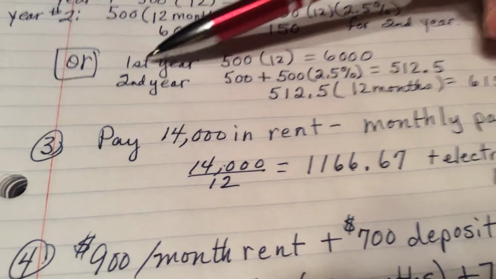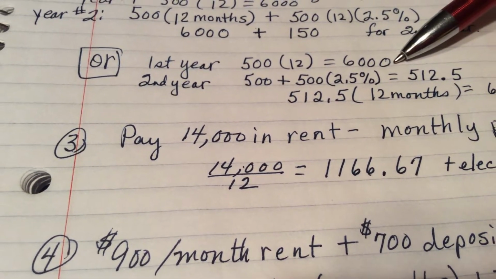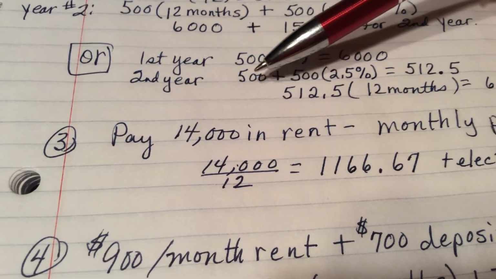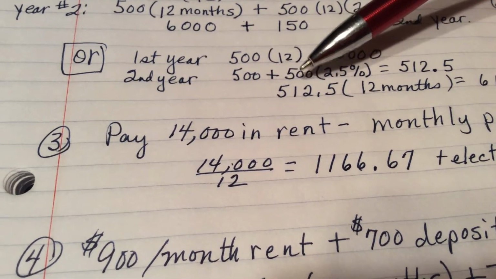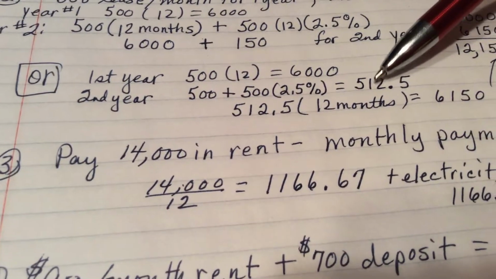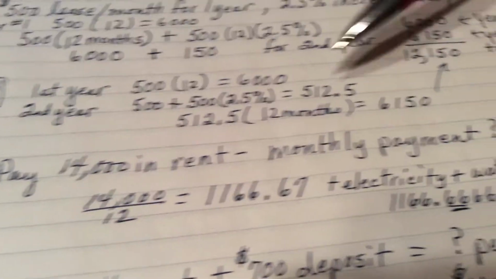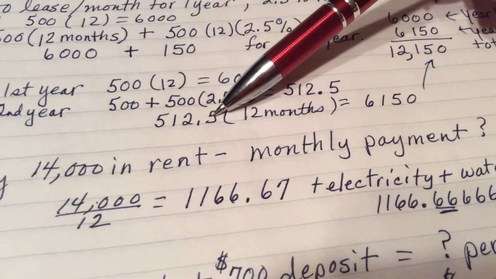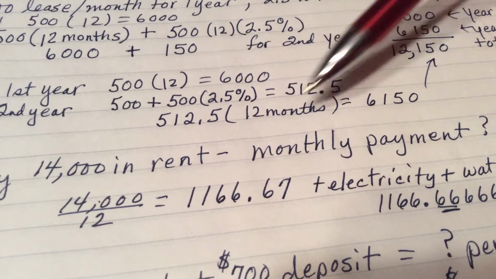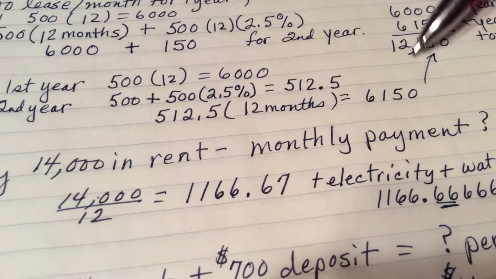Or the first year is 500 times 12, which is 6,000. The second year, you're paying the 500 plus the increase, which is 500 times 2.5%, which is $512.50. Now we take that $512.50 times 12 months, which is $6,150, and we get the same amount.